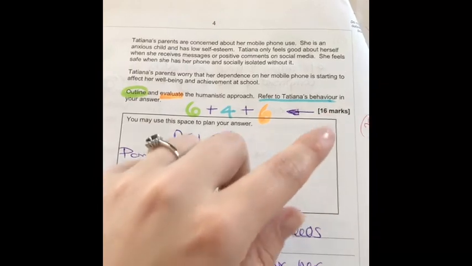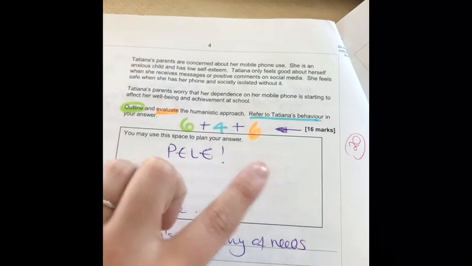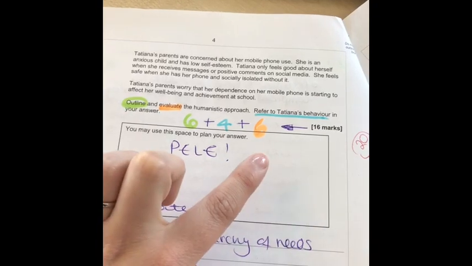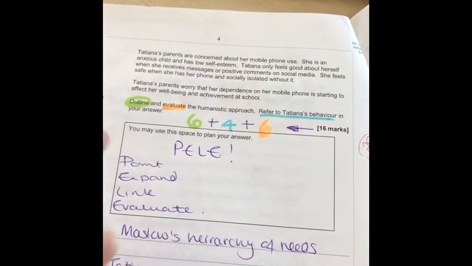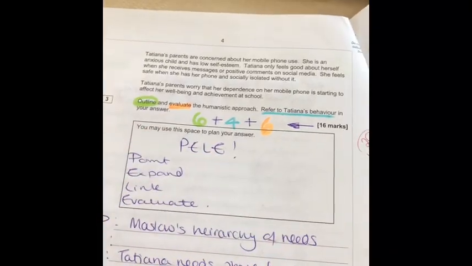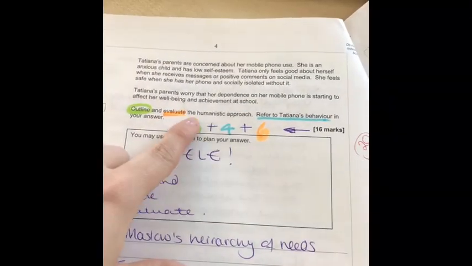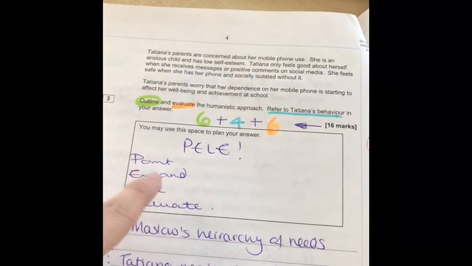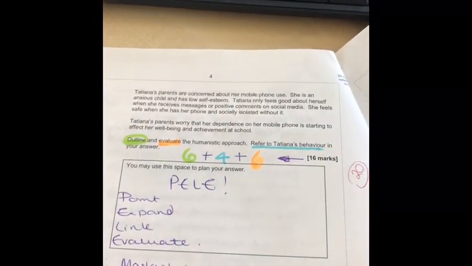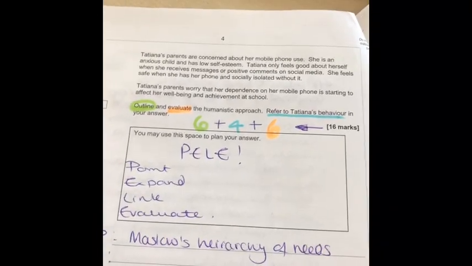Now, 16 marks. As soon as I see that there's some writing and then there's a 16 marker, I know straight away this is going to be 6 plus 4 plus 6. 6 AO1 marks are available, 4 AO2 and 6 AO3. I then know that we're going to use our PEEL structure that we've talked about. So I'm going to make my point, I'm going to expand on my point, maybe bring in some studies or bring in some kind of reference there. Then I'm going to link it back into this stem. Okay, so I think I'm talking about this because in this scenario, Tatiana has said blah, blah, blah. And then I'm going to evaluate whether or not I think that is an accurate depiction.